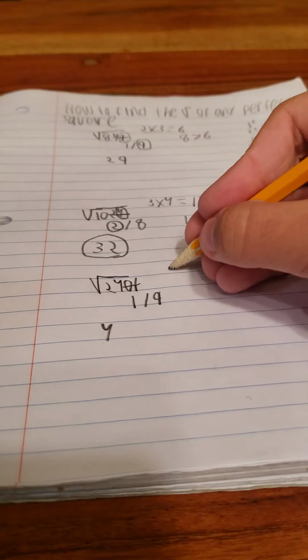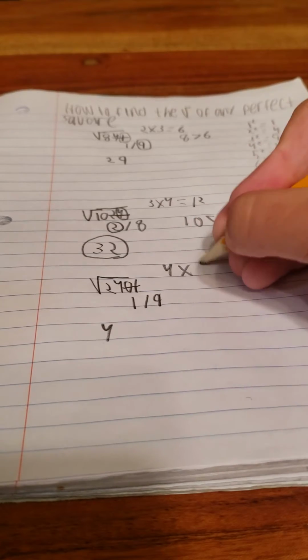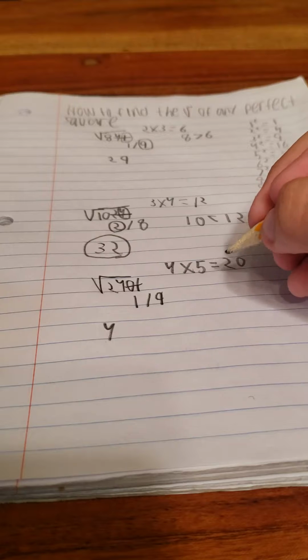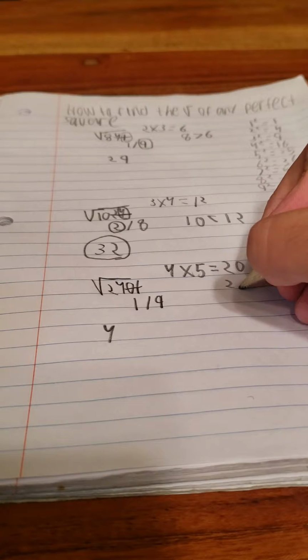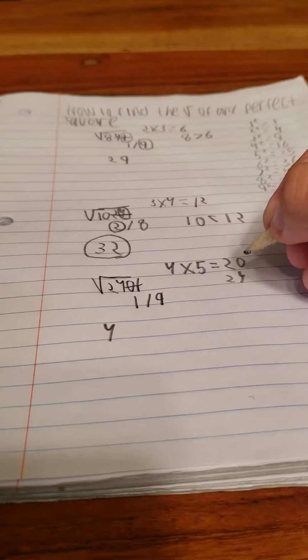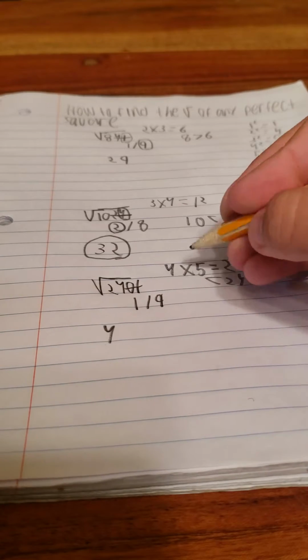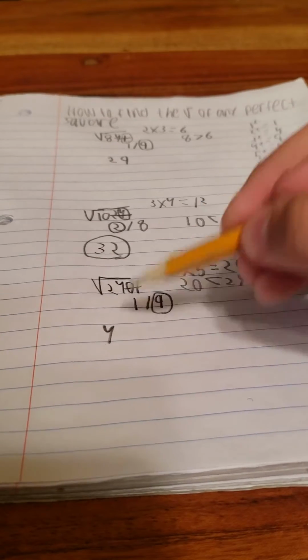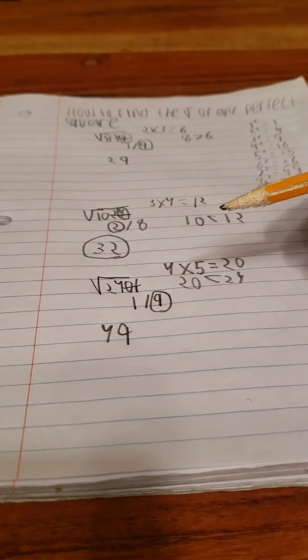And now we got to multiply 4 times 5, which is 20. And since 24 is greater than 20, that means it's going to be the higher number, which is 9, so it's going to be 49.